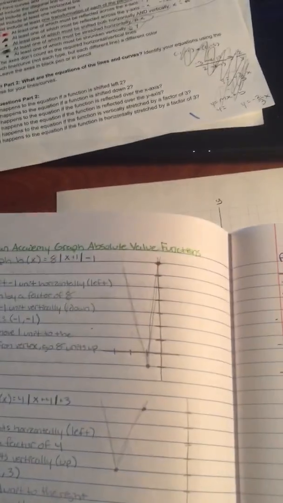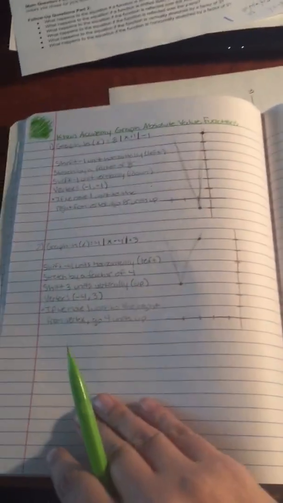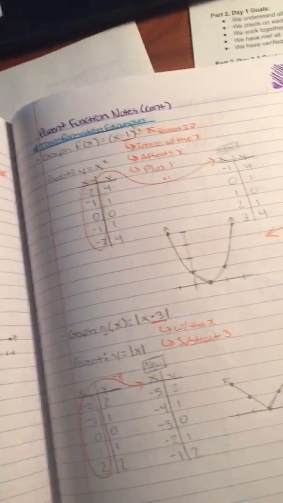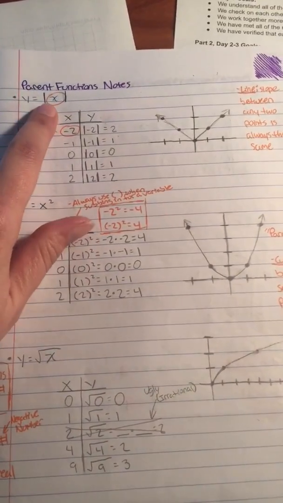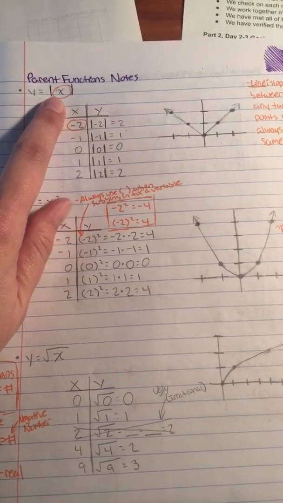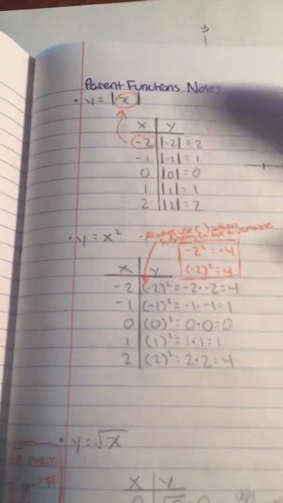All right, so I'm going to take my notebook and look through the parent functions, and find a parent function to reflect across the x-axis. So if I go to my parent functions, here's my very first parent function, and it's okay to choose this one for the x-axis, so that's what I'm going to do. I'm going to just choose the very first one for the very first one. So I'm going to do y equals the absolute value of x for this one.